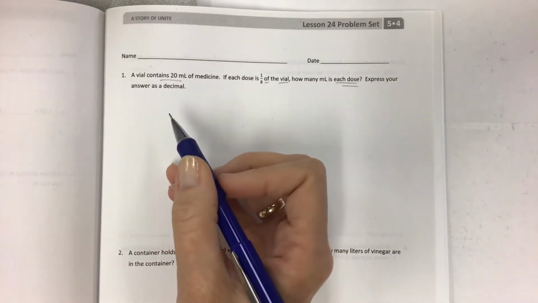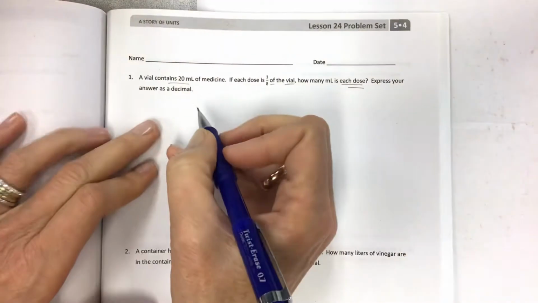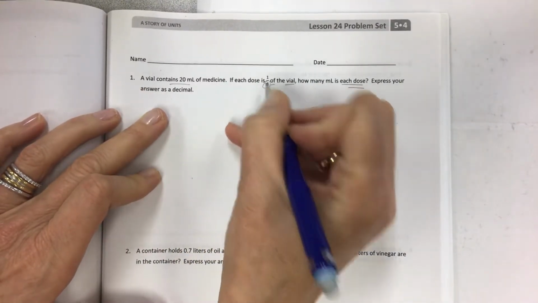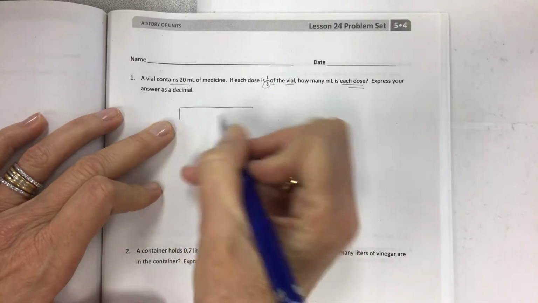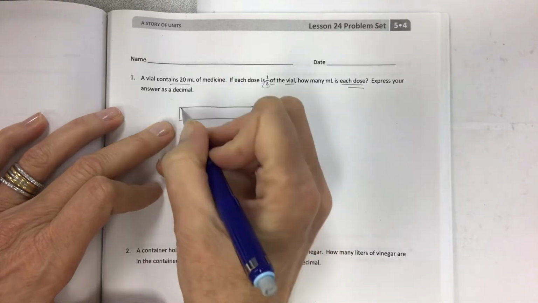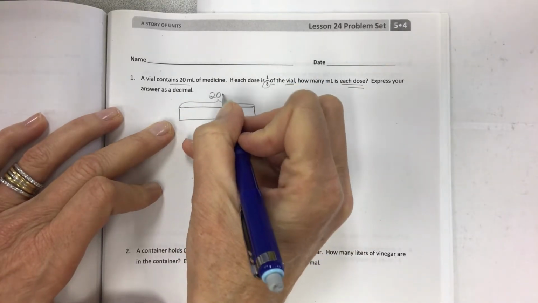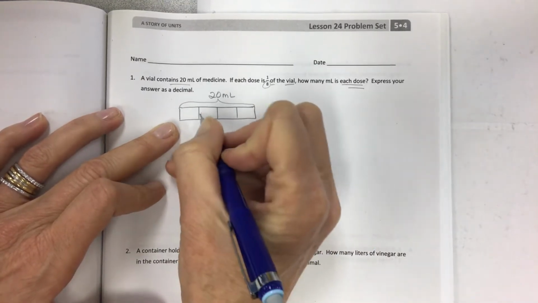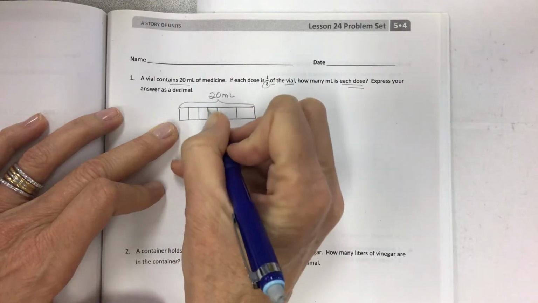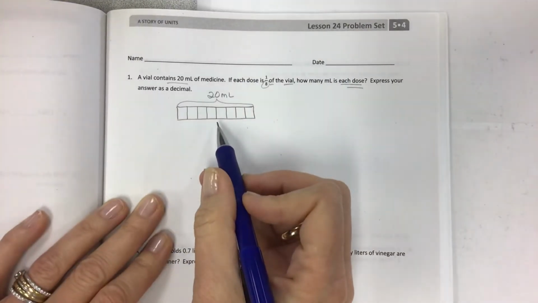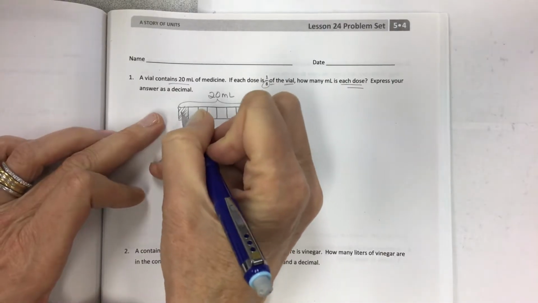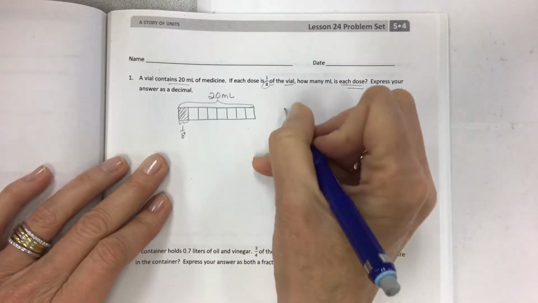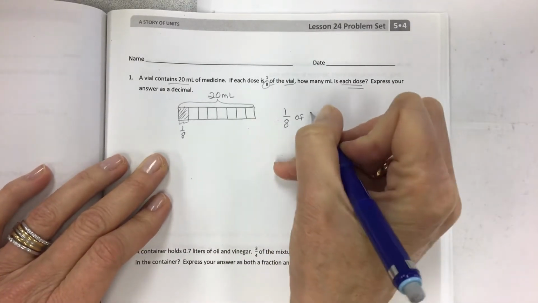Well, today we're going to be working with tape diagrams to help you see what is happening. If the vial contains 20 milliliters and it's in eighths, remember that the denominator can help you see how many pieces your whole should be broken into. Make the whole 20 milliliters, break it into 8 parts. Half, and then half the left, half the right, and then put each section into halves. Now you have eighths, and we're interested in 1/8. So this is the picture. You are trying to find 1/8 of 20.